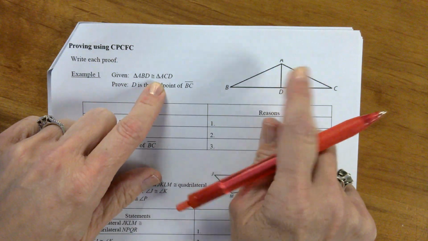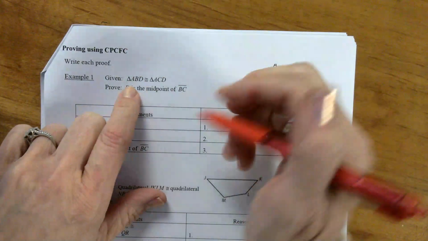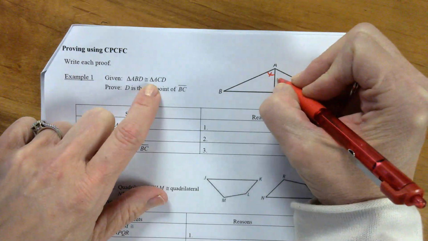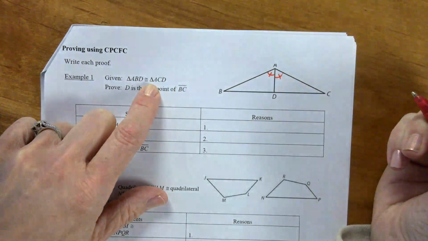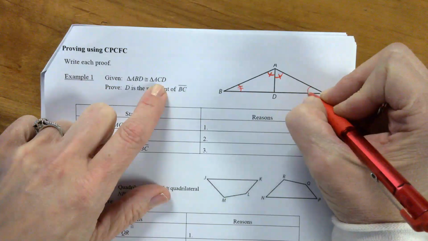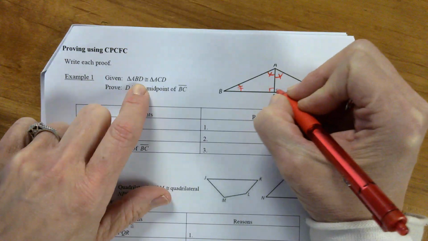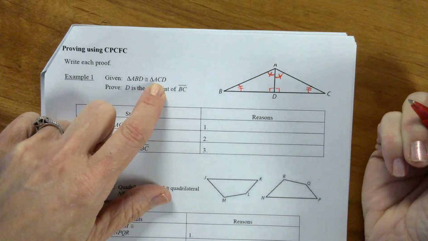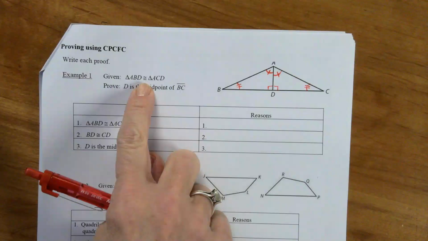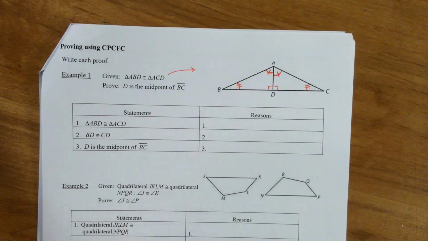ABD is congruent to ACD. So here's what we're going to do. Angle A is congruent to this angle A. Angle B is congruent to the angle C. Angle D is congruent to the other side of angle D. So I've labeled my angles. This right here allows me to mark all the corresponding parts.